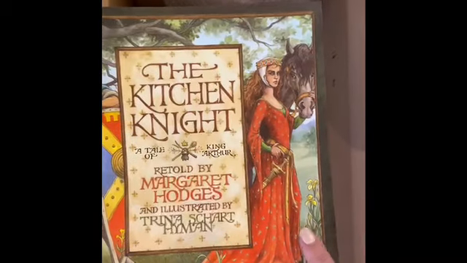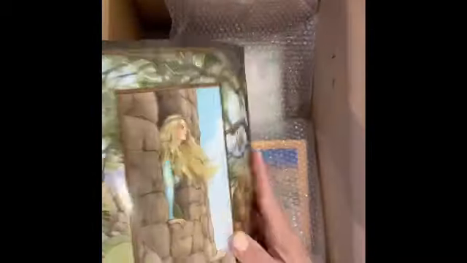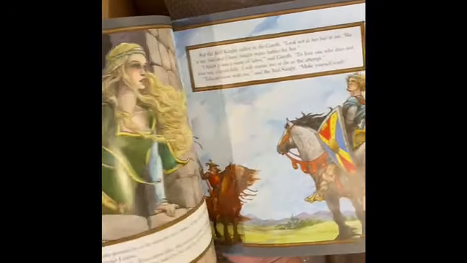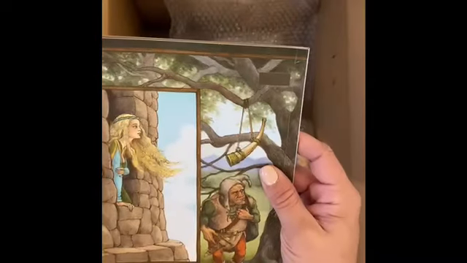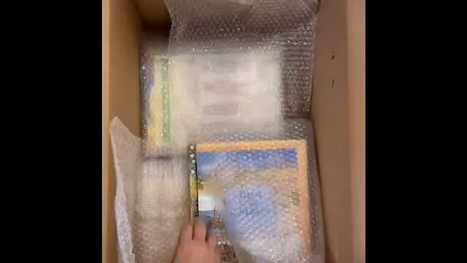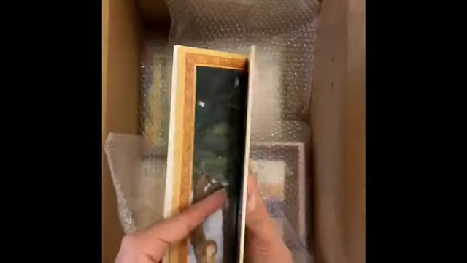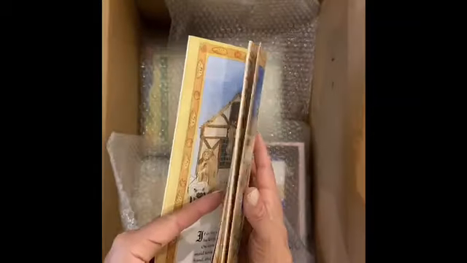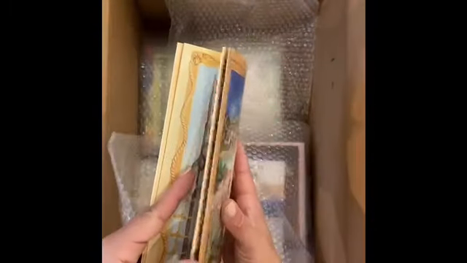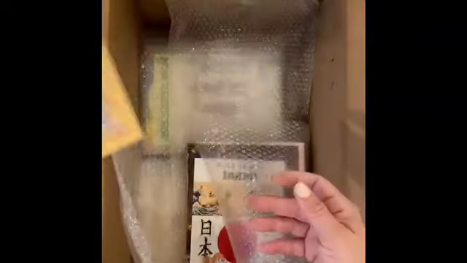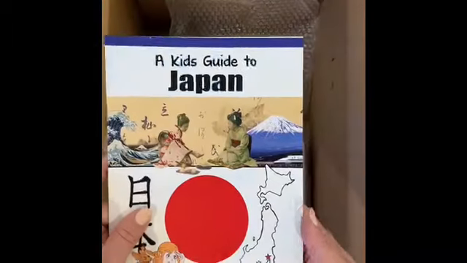The Kitchen Knight. This is, I believe, a math book. Let's see. I'm not sure. It might just be social studies. We'll find out. Turn of the Century. 11 Centuries of Children and Change. So we always like these kind of books. It shows, through time. And there's another book called, I think, House on Maple Street, in the younger curriculum that does that. Kid's Guide to Japan.